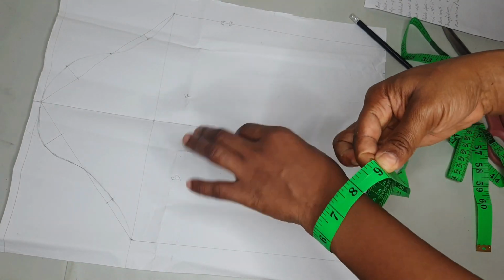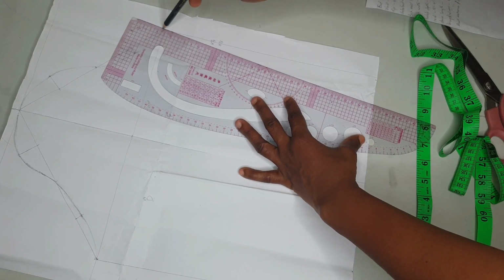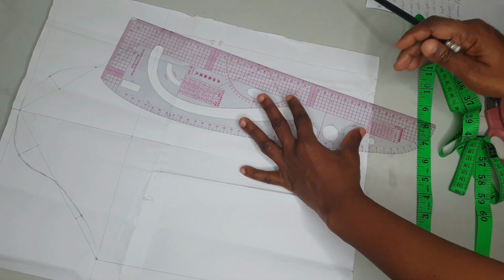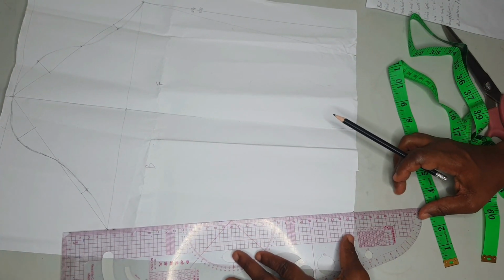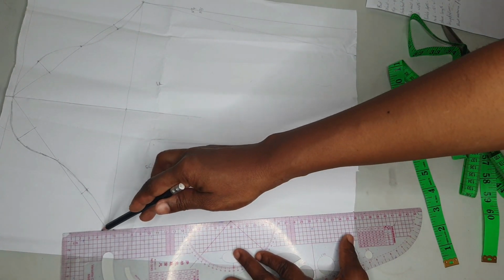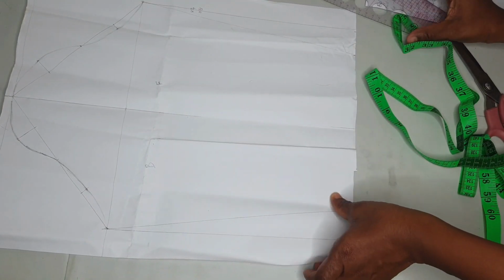Okay, so here we go. Next, I created a new line connecting the 2 points together, and this is all for my sleeve. So all I need to do is just cut out the sleeve pattern, and I am ready to create my blouse.